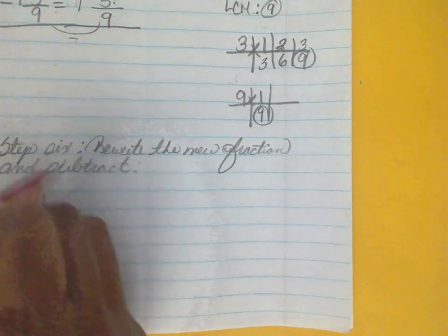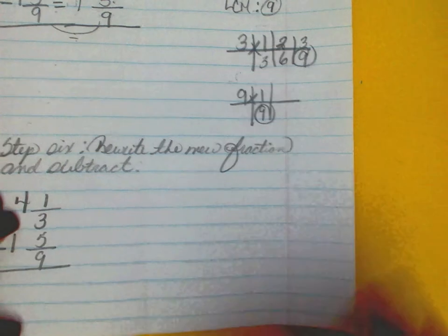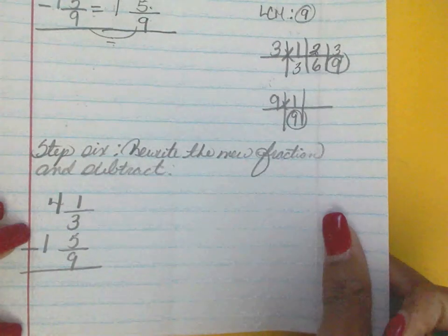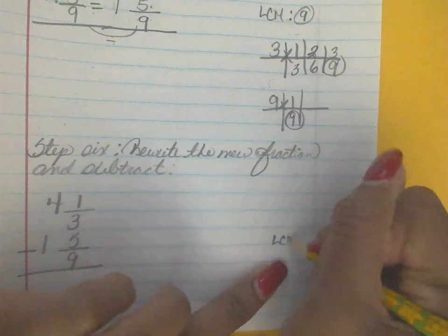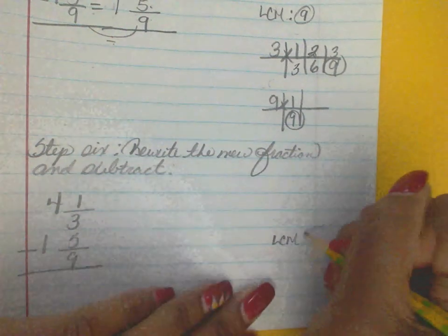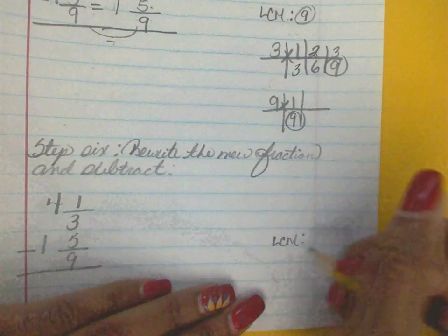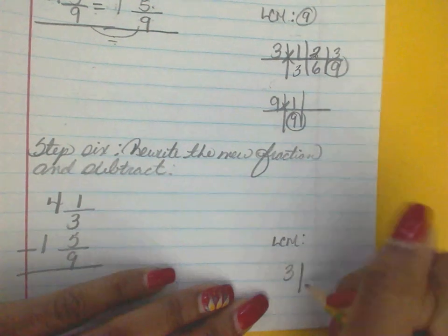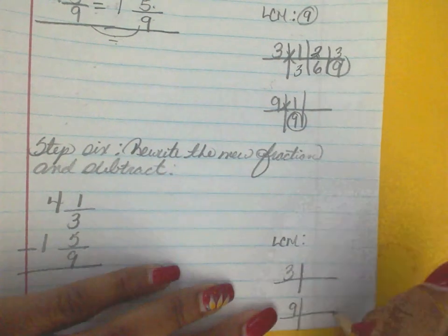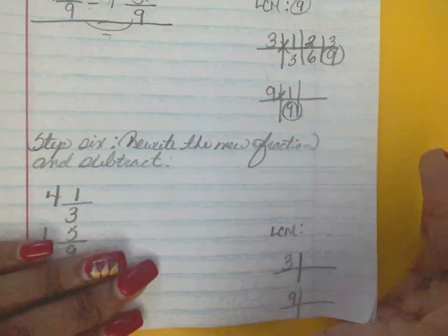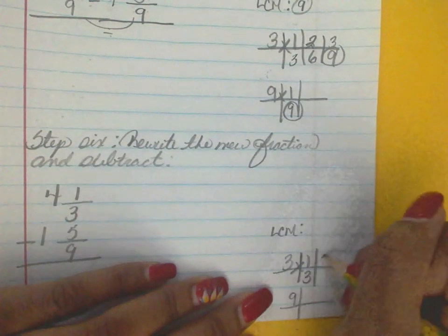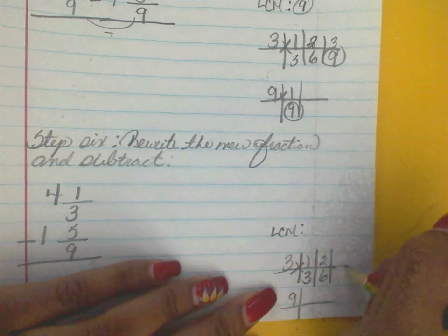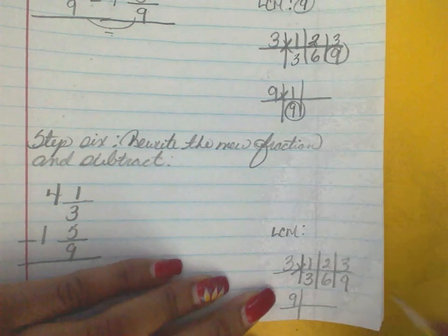Okay, scoot this over. Step 2, find that LCM. And we're finding that LCM because we have unlike denominators. So we use 3 and 9. We're doing it this way because we want to maintain our fluency. 1 times 3 is 3, 2 times 3 is 6, and 3 times 3 is 9. And it also keeps us from making mistakes too.